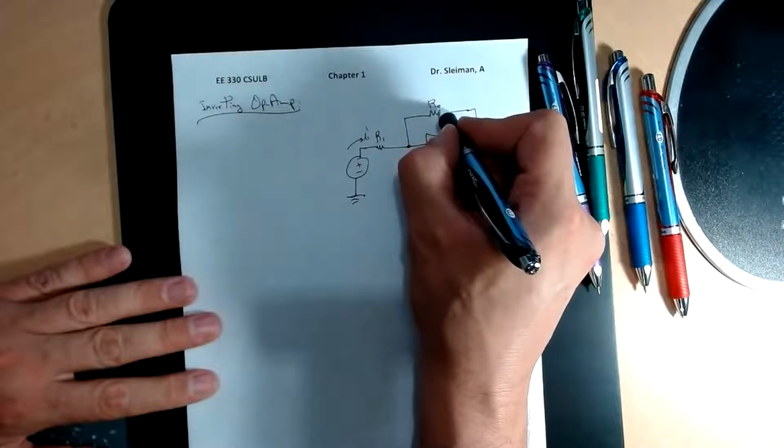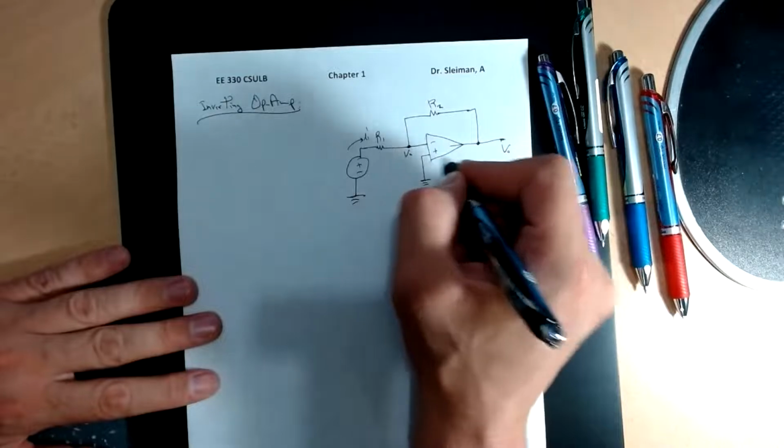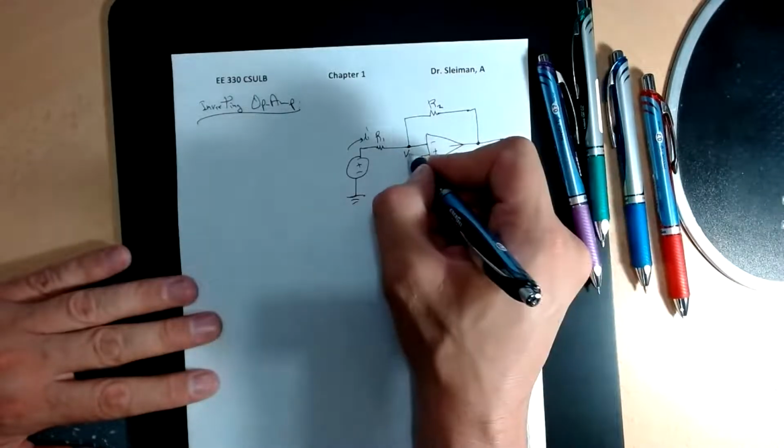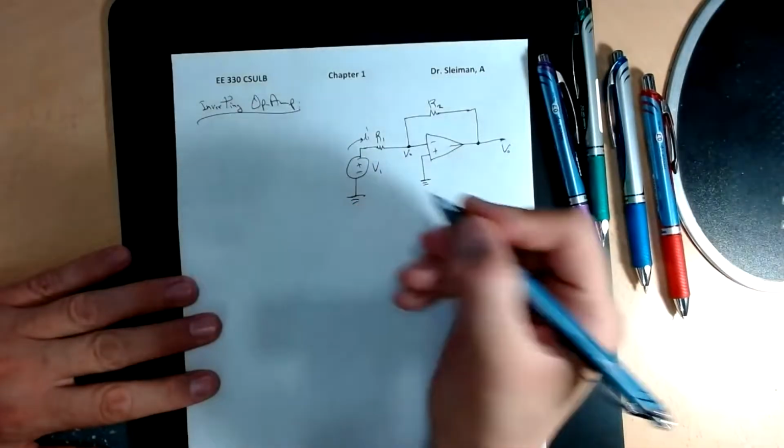R2. We have V0 here, also V0 here, and this is V1.